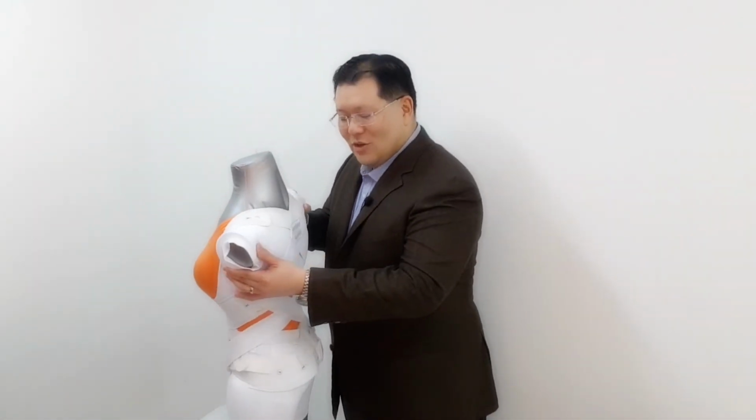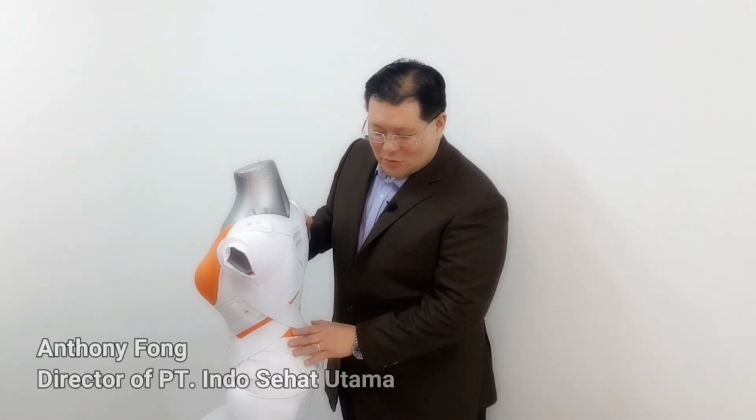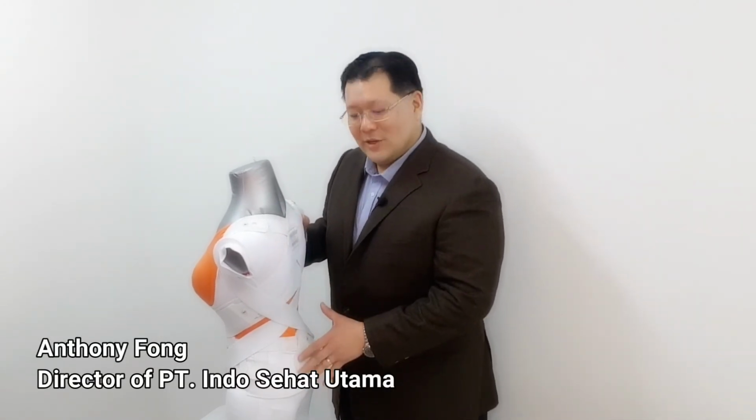Have you ever seen a SpineCor brace? This is what a SpineCor brace looks like. This is the upper section of the SpineCor brace. So this is what we call the bolero, and this is the lower section known as the pelvic shorts. The SpineCor brace is made up of the upper, lower section, including these corrective bands over here.